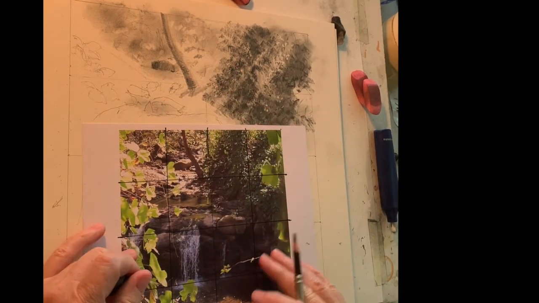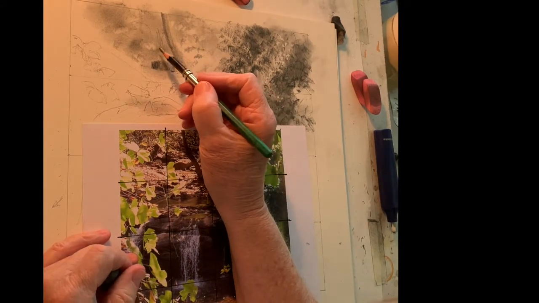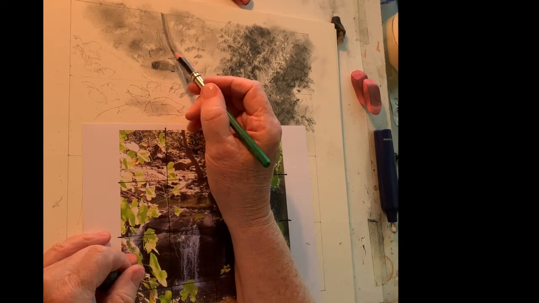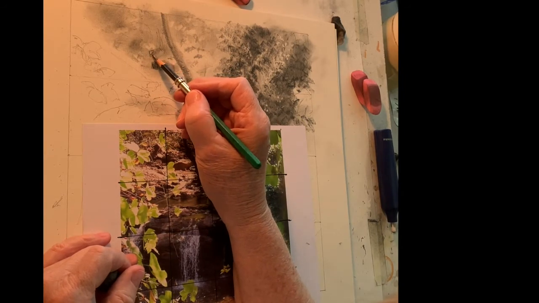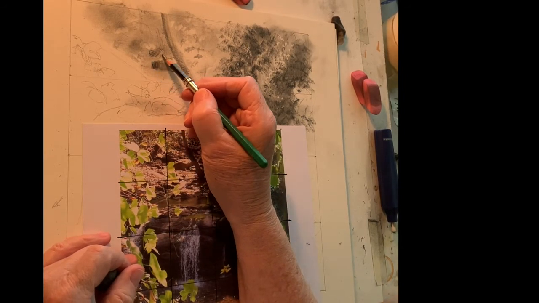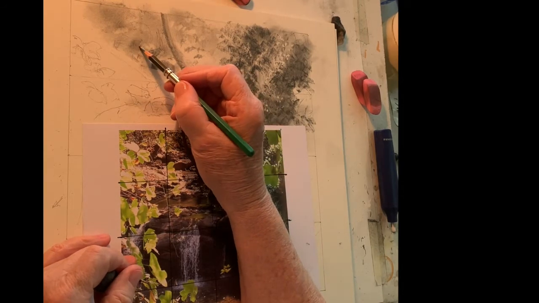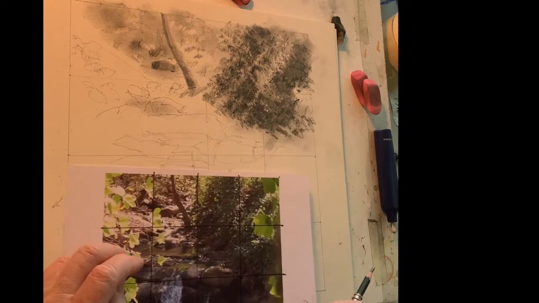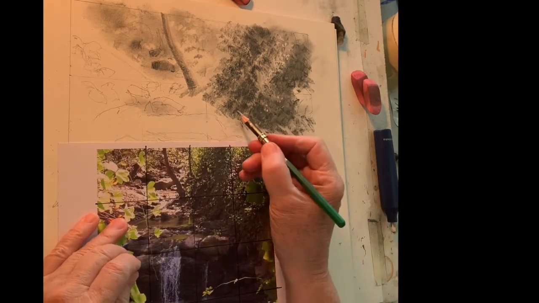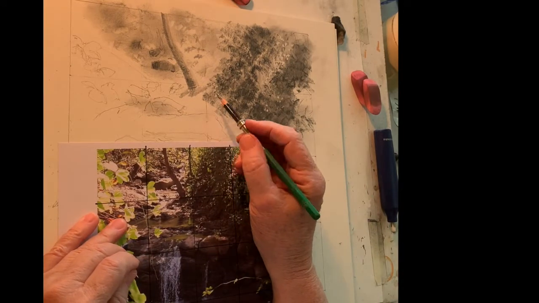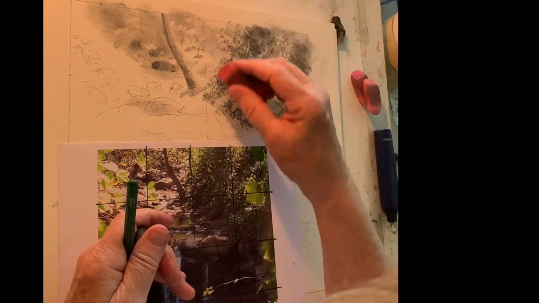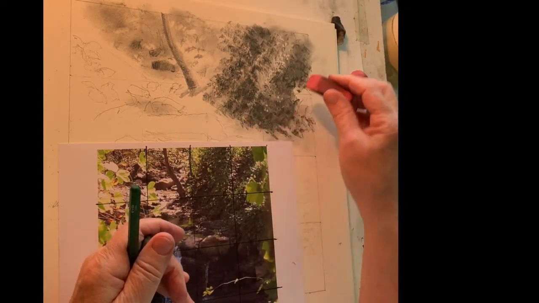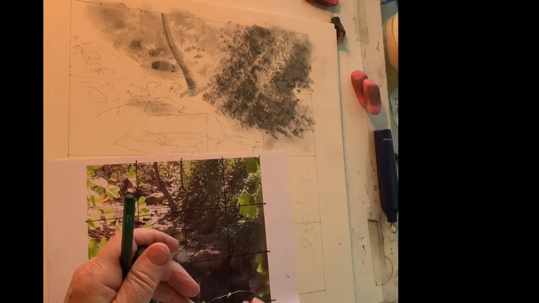It always helps when you're doing a drawing to not think that you have to follow exactly what's there. You're the one creating the drawing, so if you need to add an area for drama or something like that, to give it a more vibrant look, that's your option.